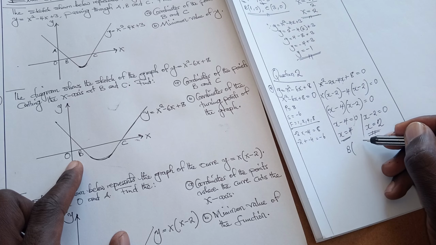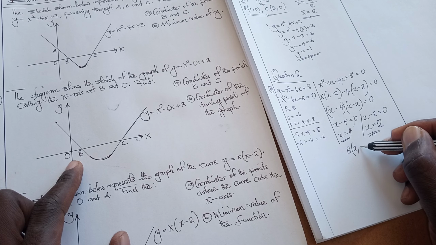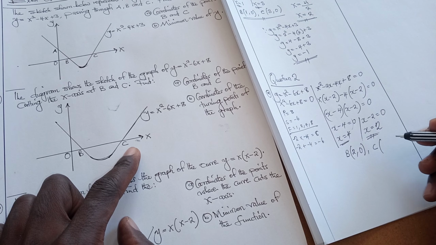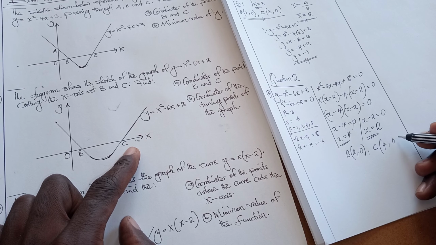So therefore, the coordinates at B will be what? Will be 2. If x is 2, then y is 0. And the coordinates at C will be what? X is 4 and y is 0.